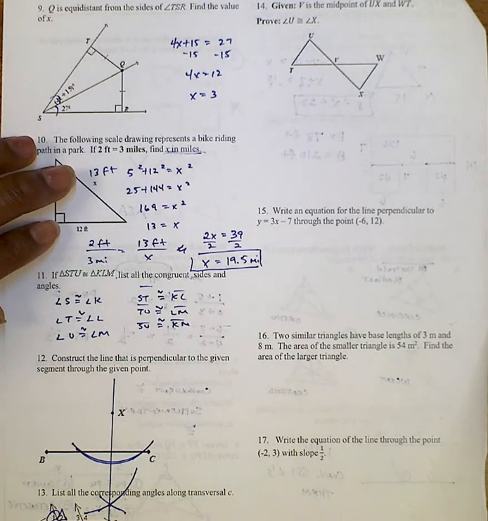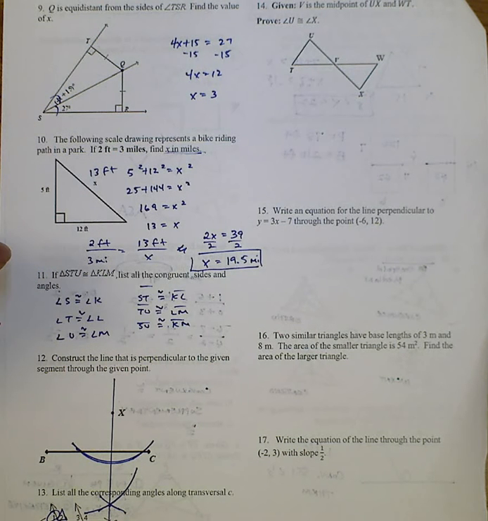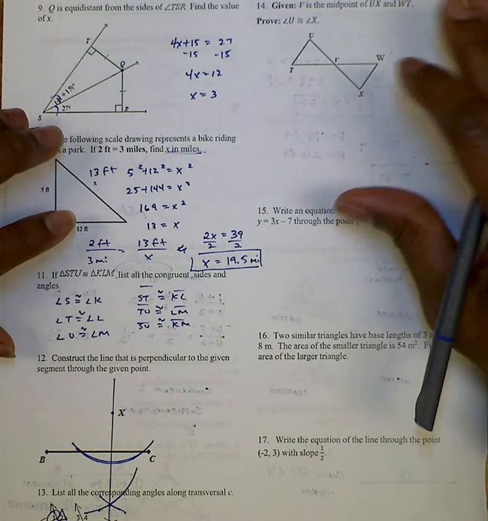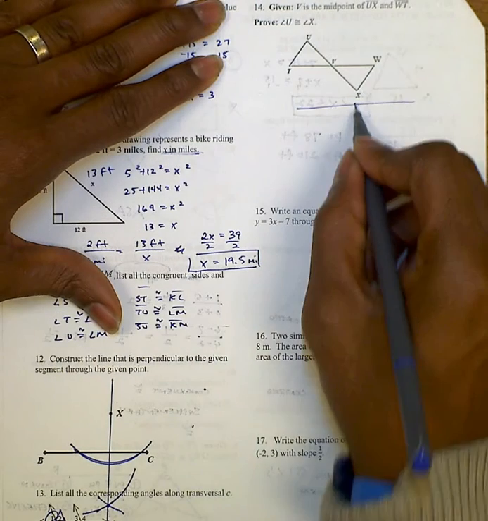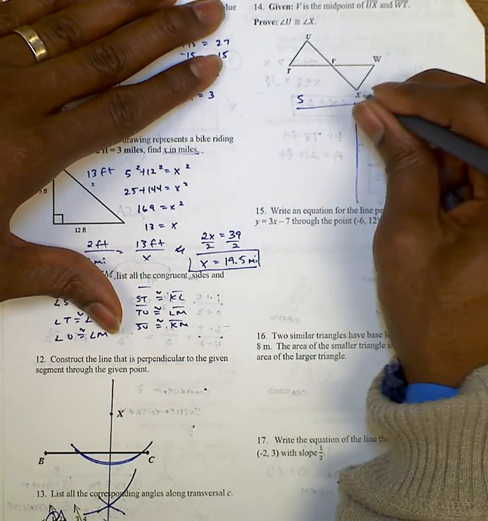Alright, number 14 says given that V is the midpoint of UX and WT, prove that angle U is congruent to angle X. Okay, so again, we're going to do a two-column proof, statement, reason.